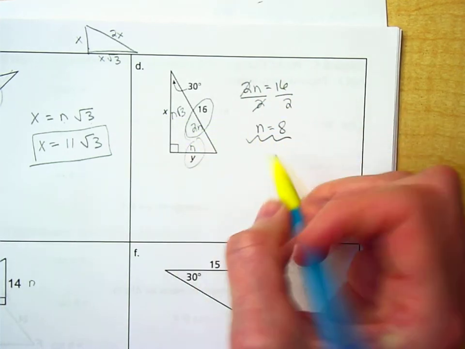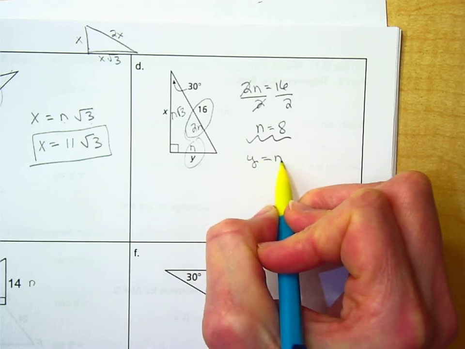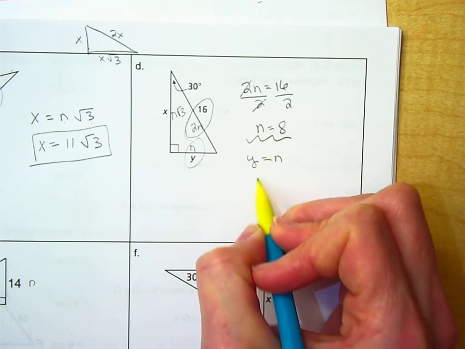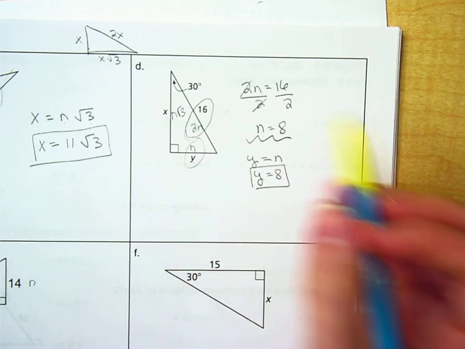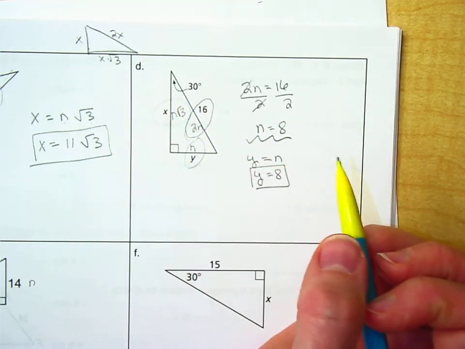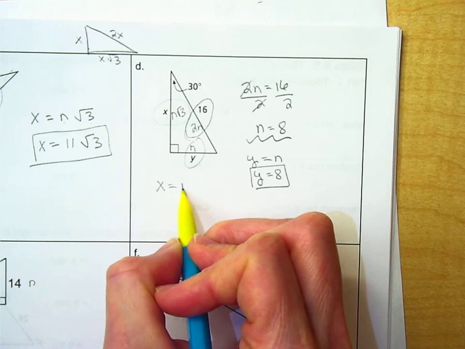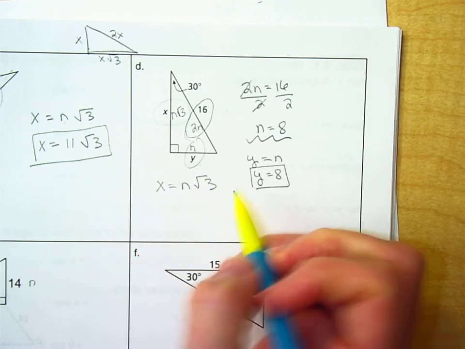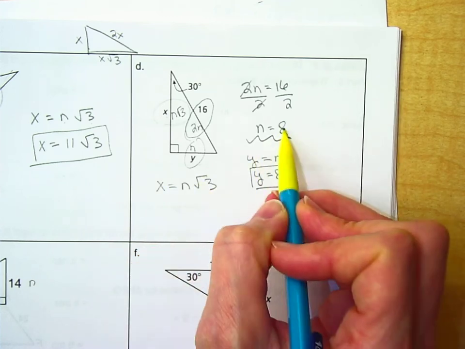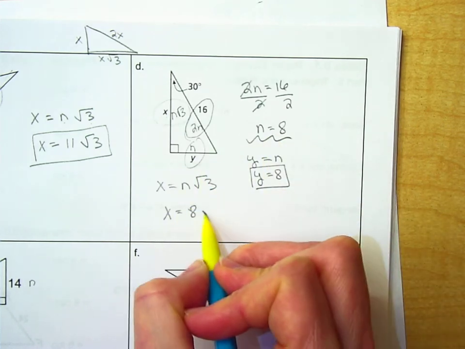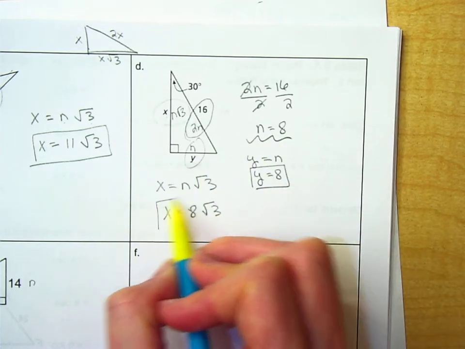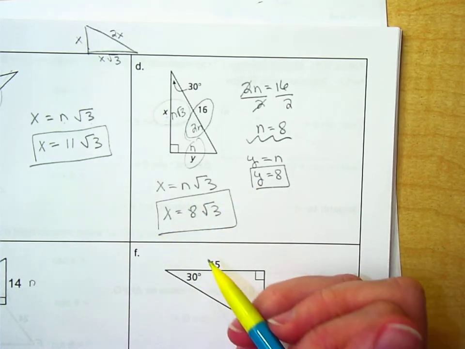Right away I notice y equals n, and n equals 8, so y equals 8. Nice. One more. Got to solve for x. X equals n over the square root of 3. Hey, I know n. N is 8. So x equals 8 times the square root of 3. Again, I'm done. I found x and y.